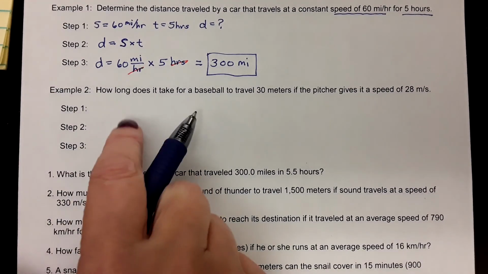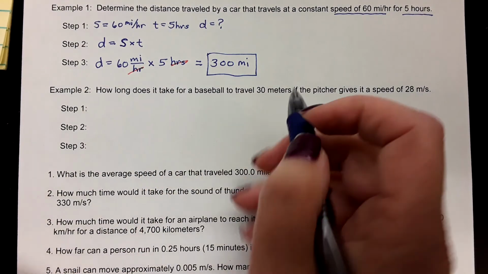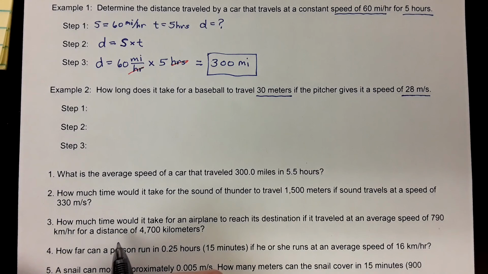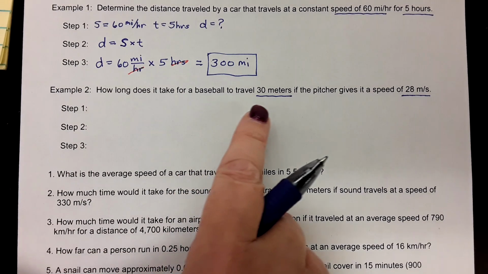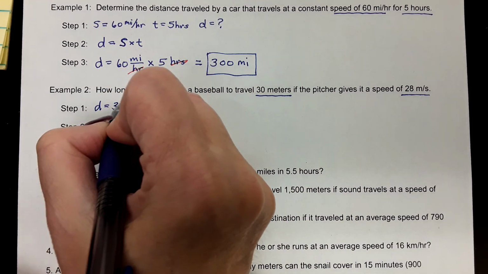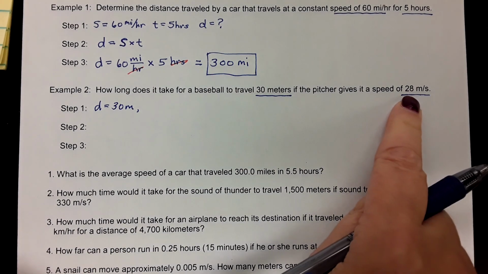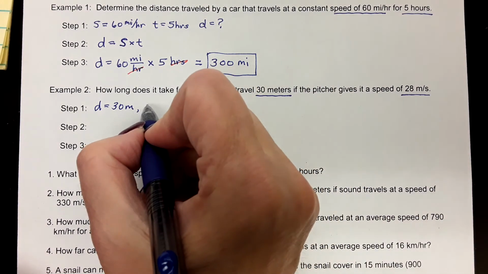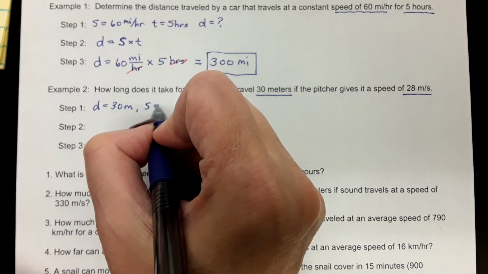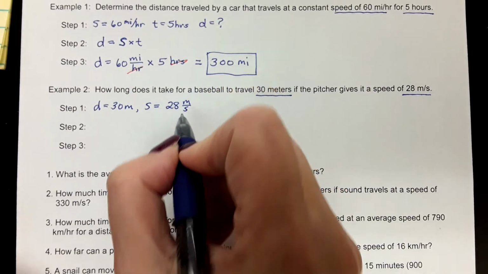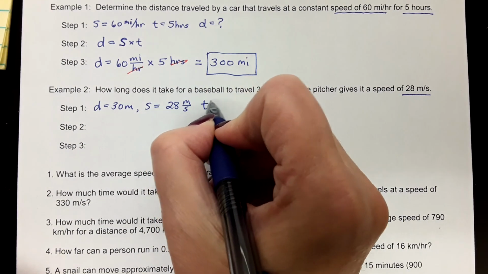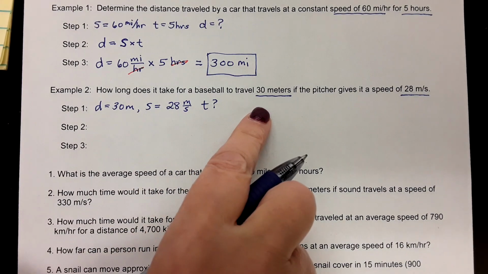Look at this one. It says, how long does it take for a baseball to travel 30 meters if the pitcher gives it a speed of 28 meters per second? So let's first identify the knowns and unknowns. Meters, that's distance. It's traveling a distance of 30 meters. Okay? And right down here, 28 meters per second, that would be the speed. It even says speed of. Okay, so the speed is 28 meters per second. What are we trying to find? How long? That would be the time. We want to know how long did it take to travel that distance.